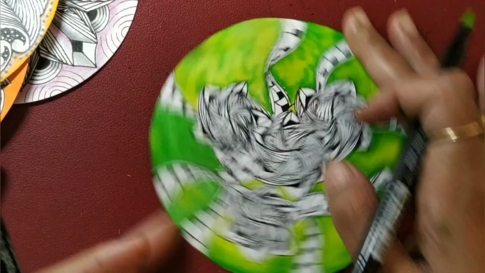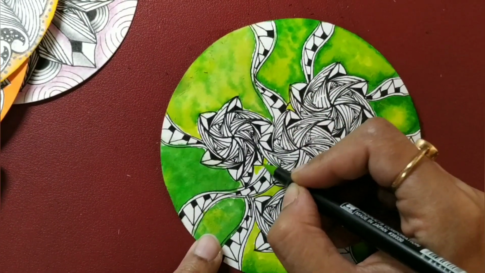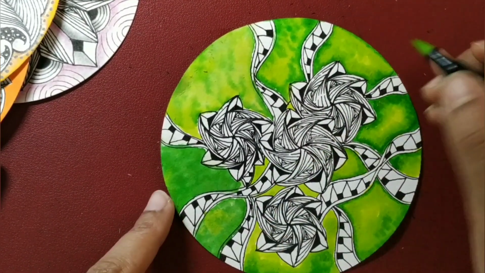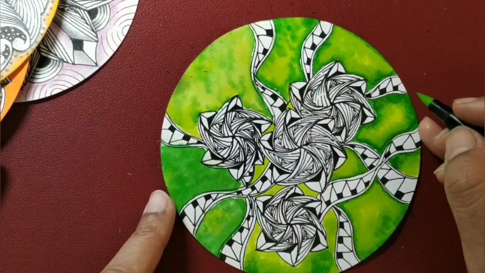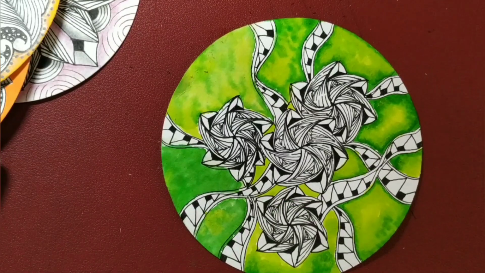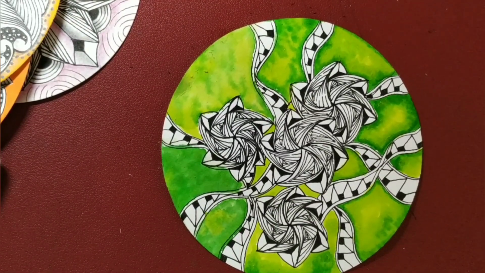Right, so small little spaces here and there, you can go back and add the greens. Yeah, I think that's about it. I'll give it 2 minutes to dry up.